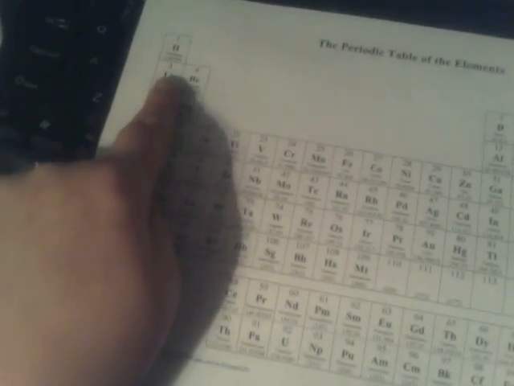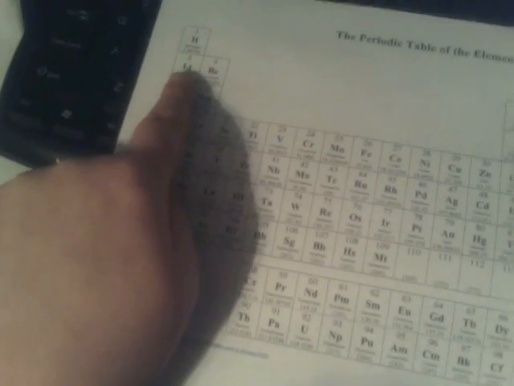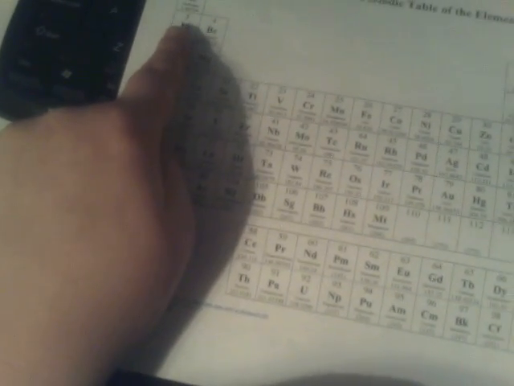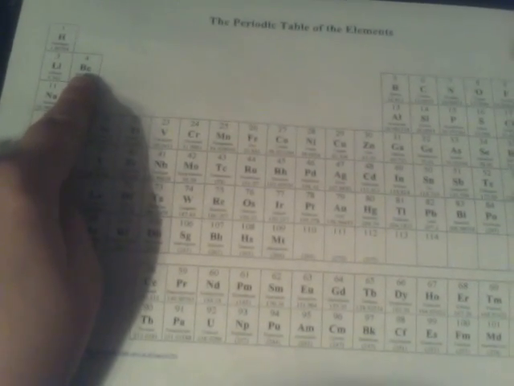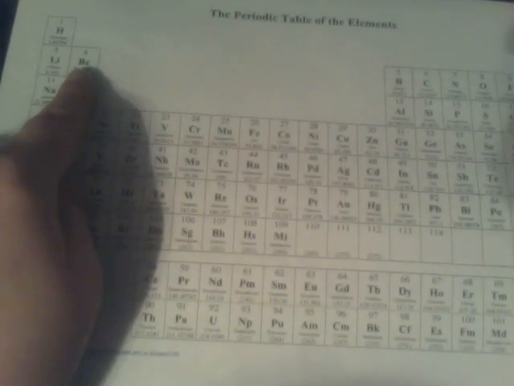Okay, so what's next? We're reading it like a book, so you go from one line to the next line. So then we're here. This is the second row, and it is also the S block. So we're going to have to fill 2s1, 2s2. And that is the end of that S block, isn't it?